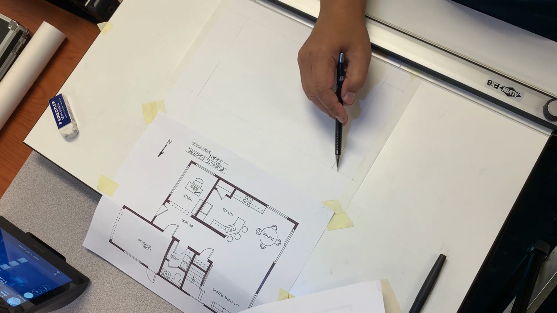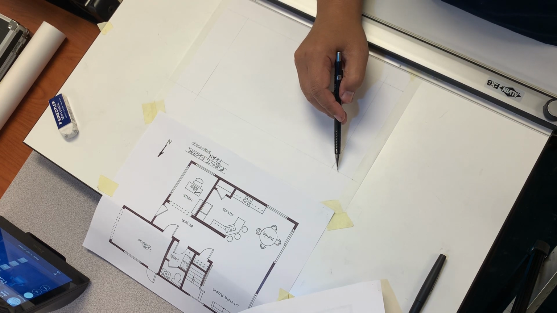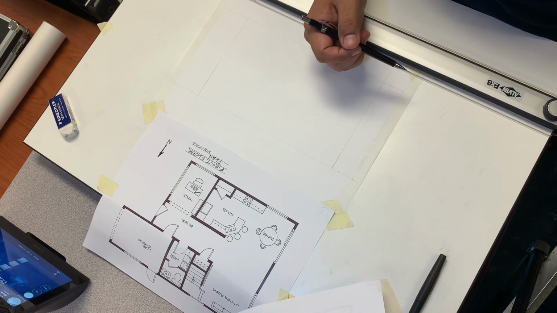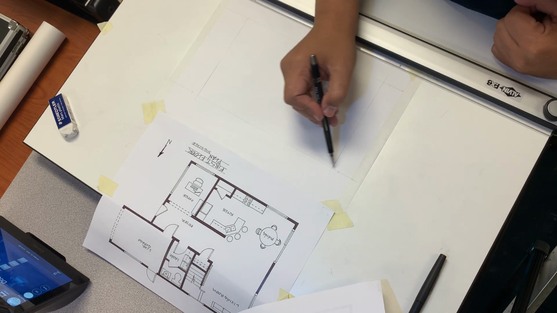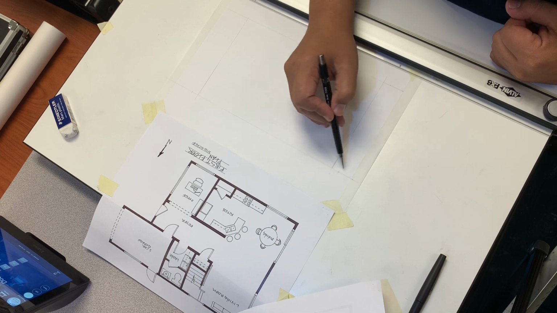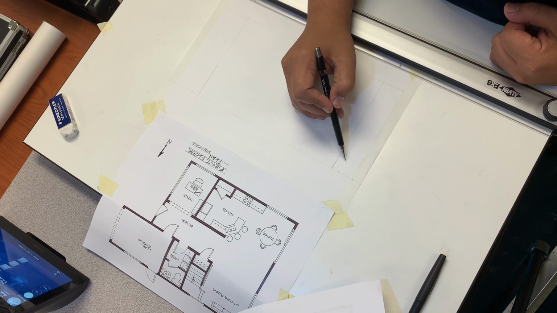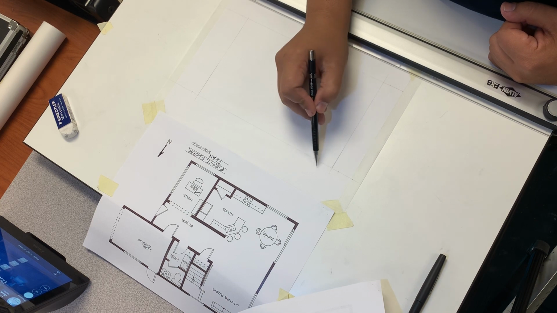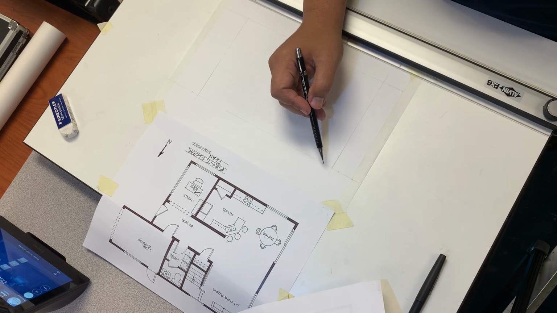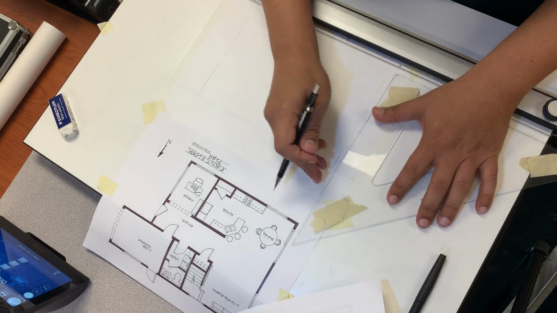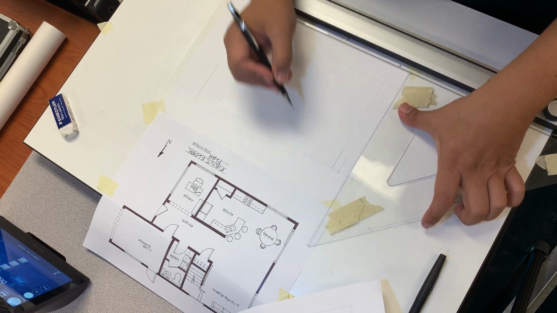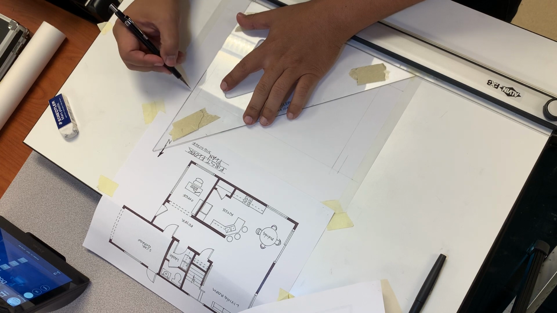All right, so I know that 24 inches is from here to here, and that's going to be my overhang for my roof. Now, it's going to go even further down. The roof is going to go down here somewhere. So I don't know how far it's going to go down, but I know it's going to go down enough to where it's going to cross this line, and that's where I need to stop.